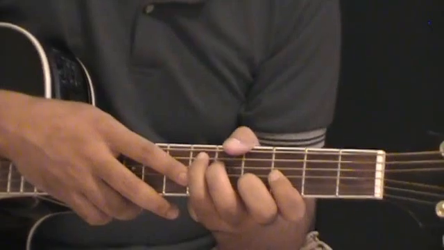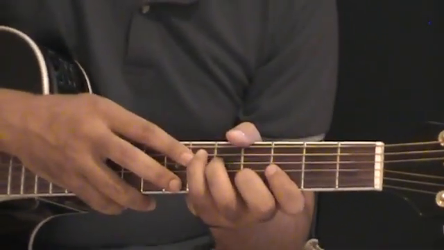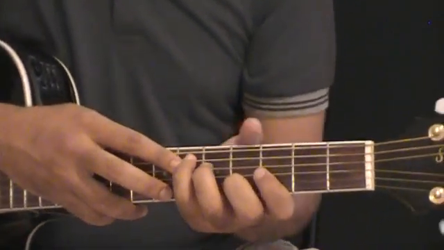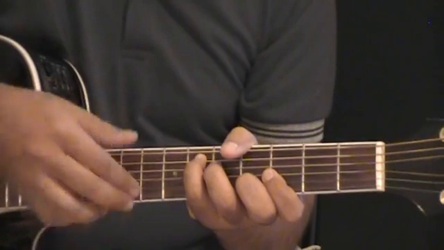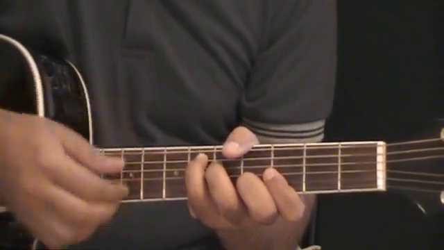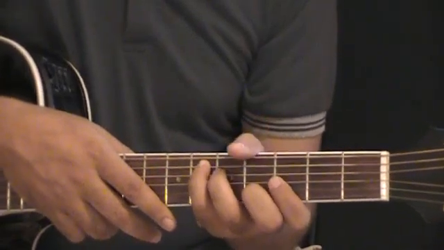Now I'm going to show you the strumming pattern. I'll keep it simple first, then I'll show you a few tricks by which you can make it sound closer to the original. And it should sound something like this in E flat major. Now that's in the original speed. I'm going to slow it down so you can see what I'm doing.